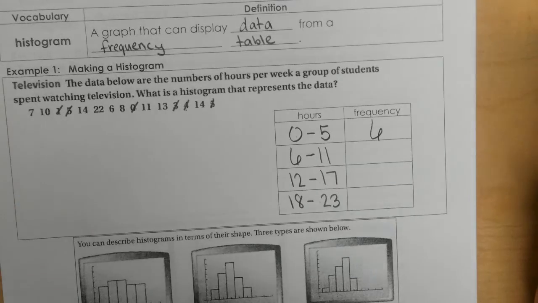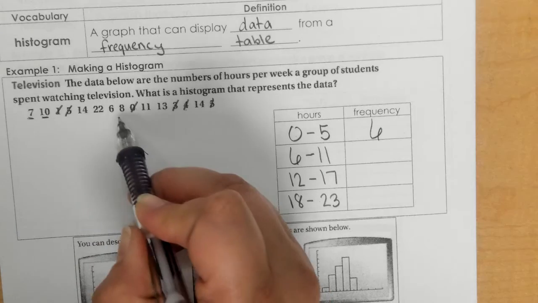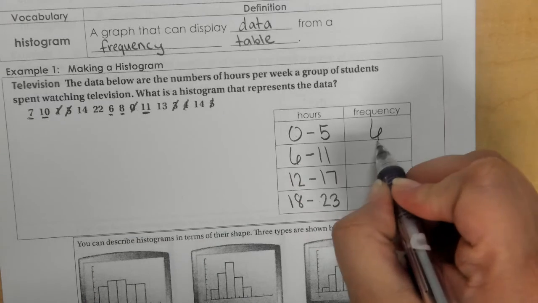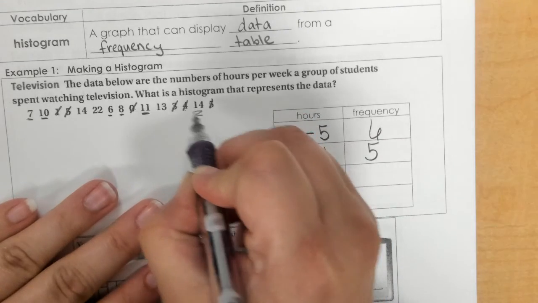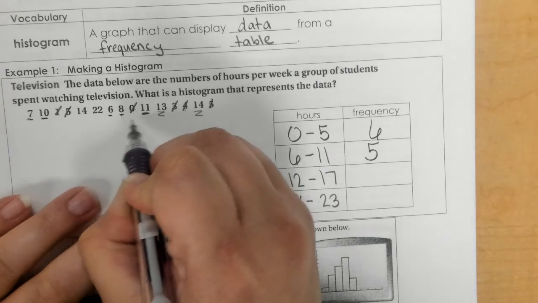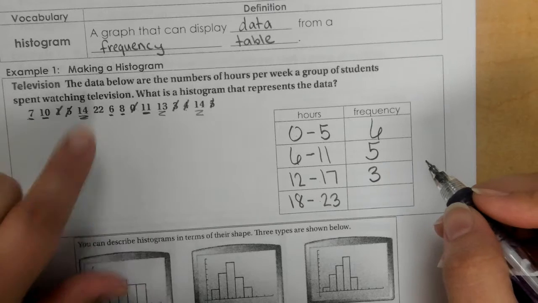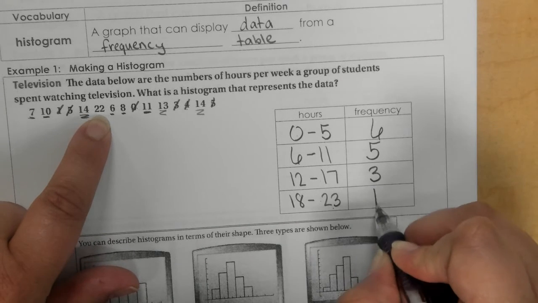Then from 6 to 11, we have 1, 2, 3, 4, 5 numbers. From 12 to 17, we have 3 numbers. And then it looks like 22 is the only number that falls between 18 to 23.